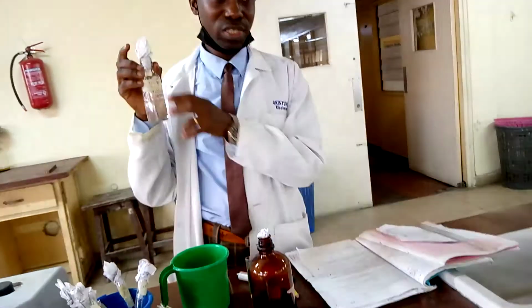We know the concentration, 5 milligram per mil, and then we can do a serial dilution. When we have done the serial dilution, we can use that to estimate for an unknown. I hope you are getting that.